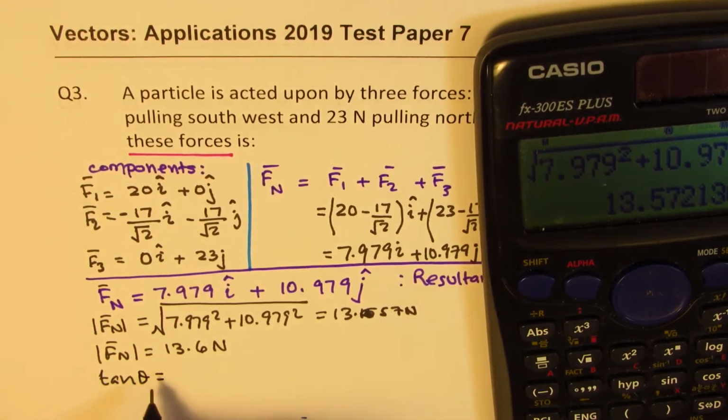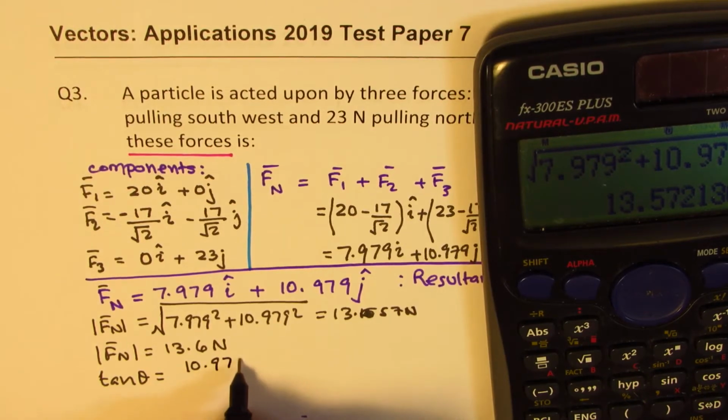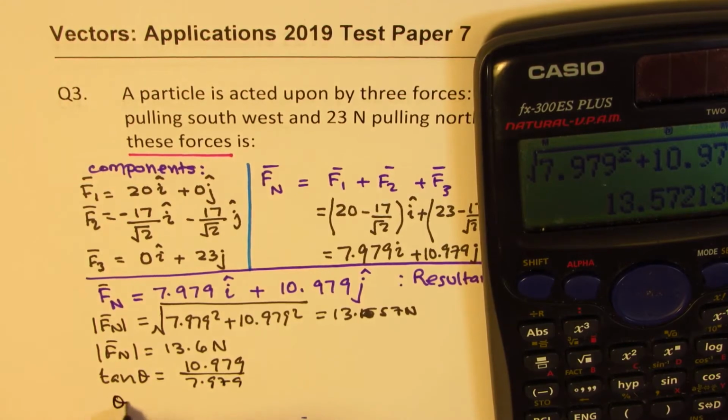Now let's also find the angle. Tan theta will be a ratio of 10.979 over 7.979. So angle theta will be tan inverse of, let me write 10 over 8.